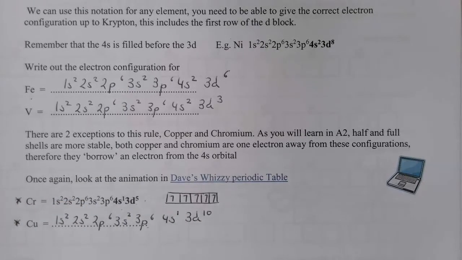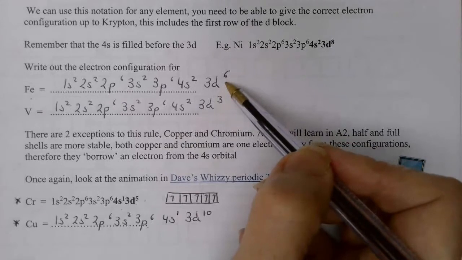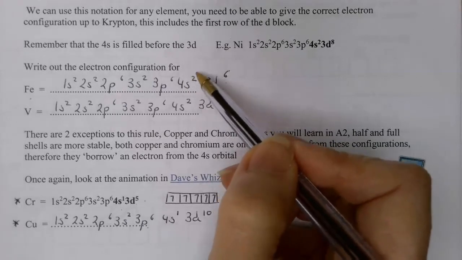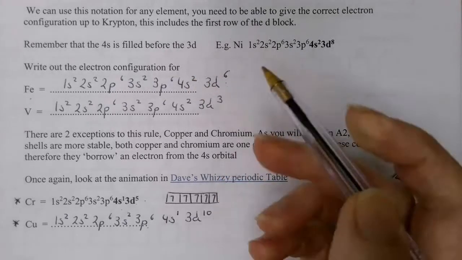There's one more thing you need to know about these electron configurations of transition metal elements, and that is the fact that although the electrons go into the 4s first and then into the 3d, they're so close in energy that putting the electrons in causes these 2 orbitals, or these 2 subshells, to change places. So they go into the 4s first, but they also come out of the 4s first. So for example, if I was to make an iron 2+ ion, I would lose those 4s electrons first.